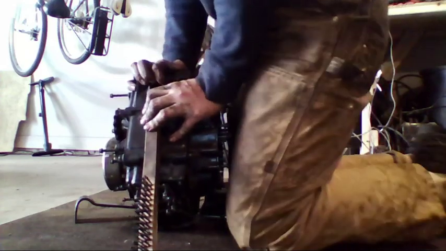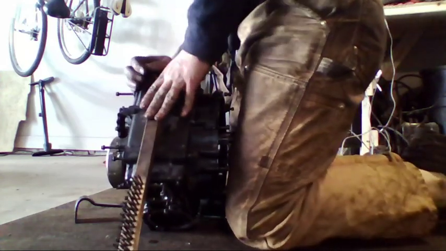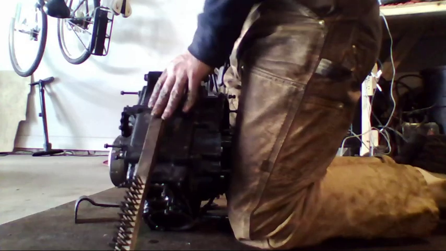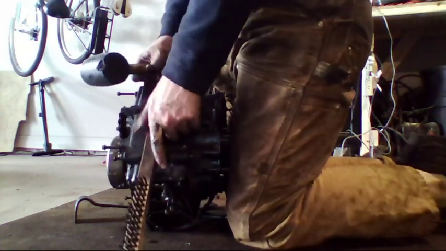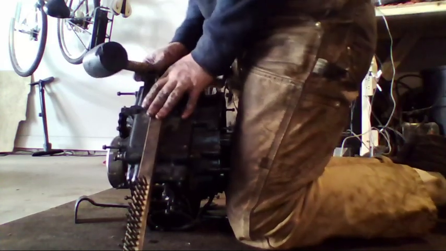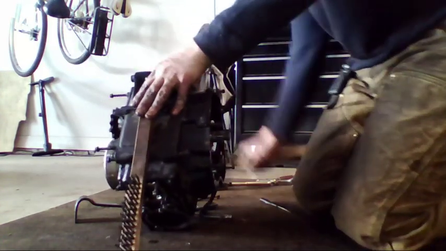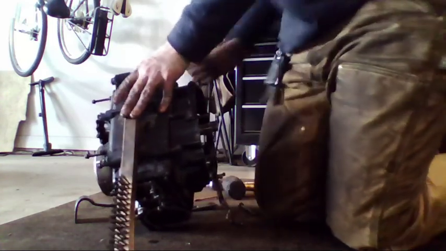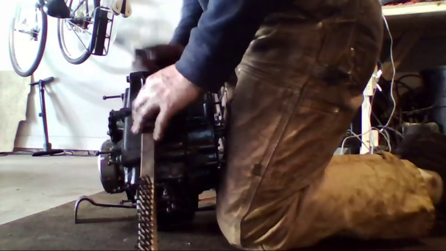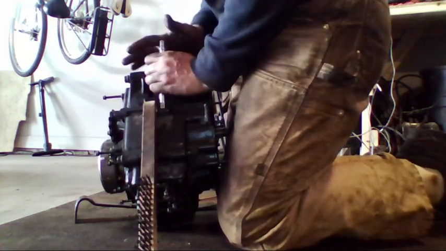And the thing is, this is not wanting to stay still. And this keeps wanting to move. Can I keep this here, and hammer?